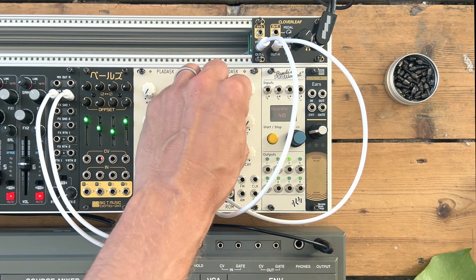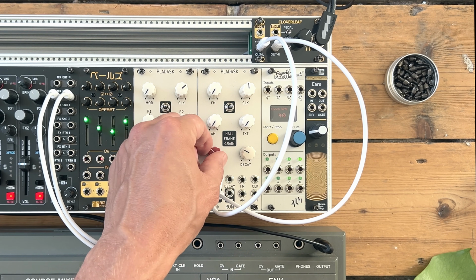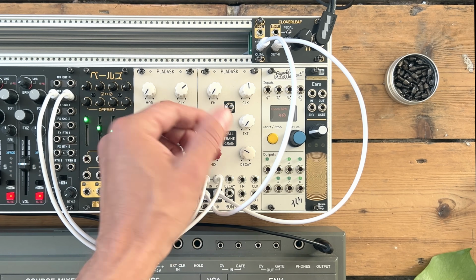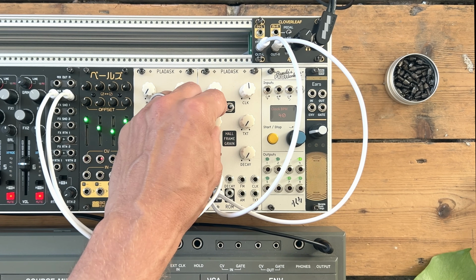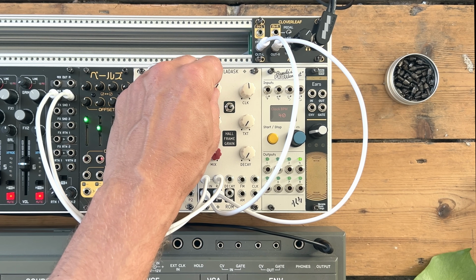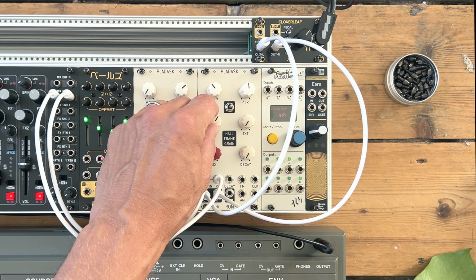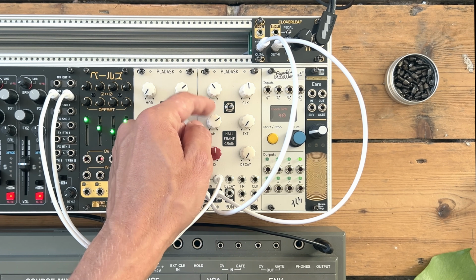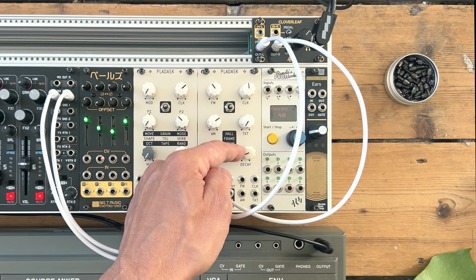Okay, let's look at frame. Now, if we turn decay right down, we can hear the vibrato there and the amplitude modulation in isolation. Then let's start to introduce the decay.